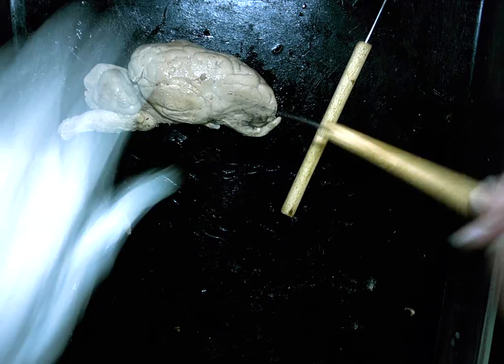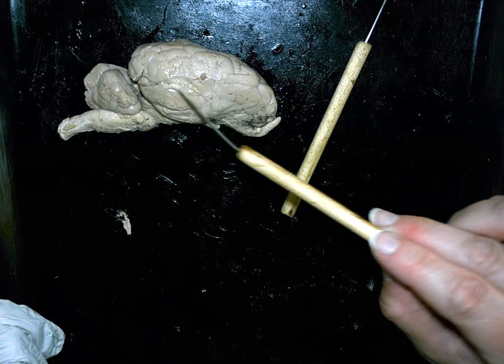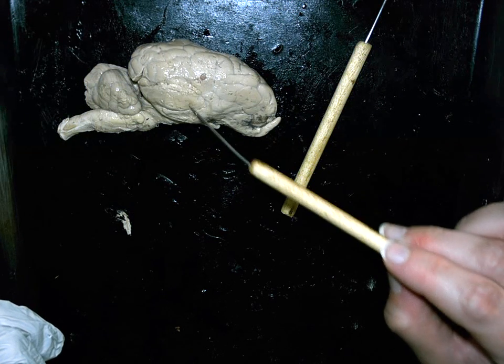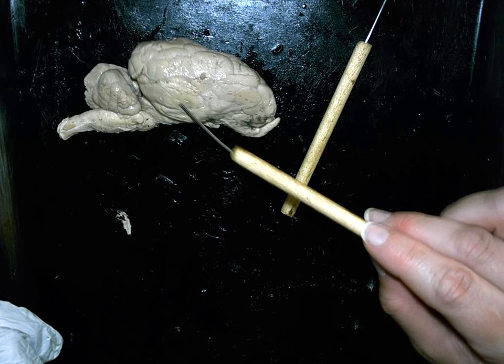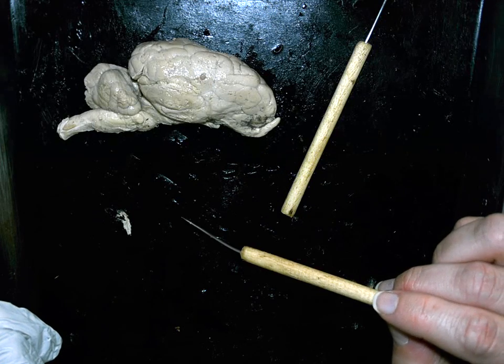Again, on the side of the brain, if you go to this big side region here, this is the temporal lobe, and this area of the brain is responsible for hearing. And that's it.